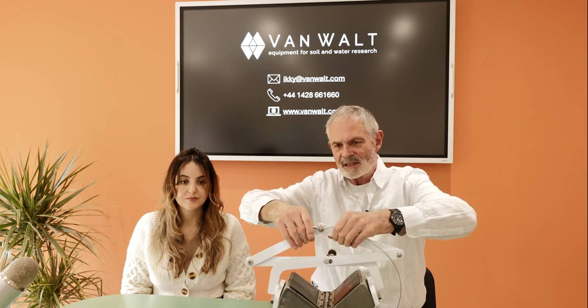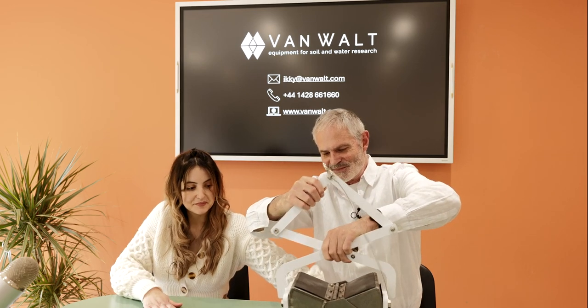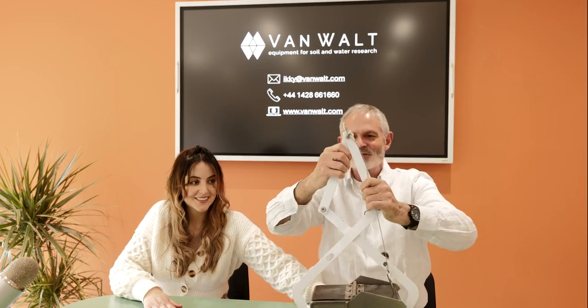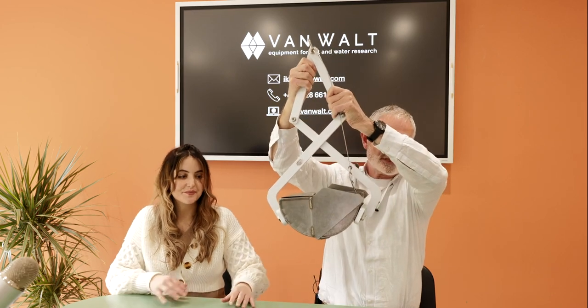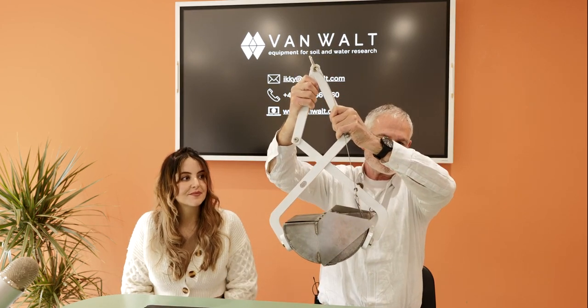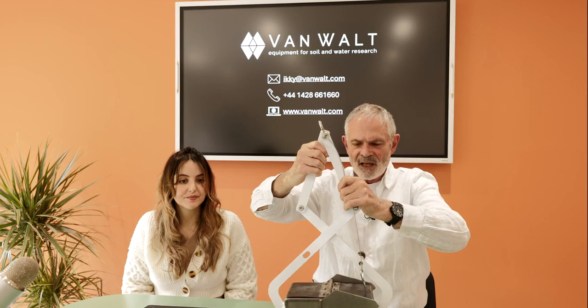As it comes to the base, automatically the jaws are triggered, and I'm trying to not take the table with me. The jaws close and the sample is contained within the sampler itself.